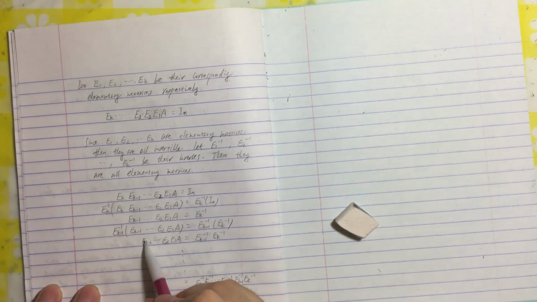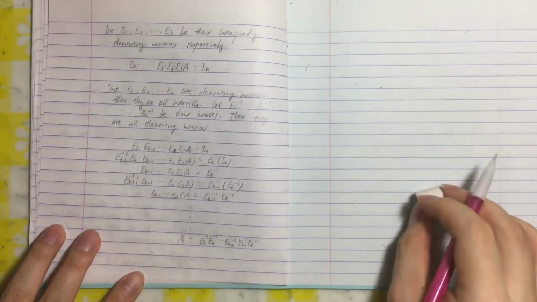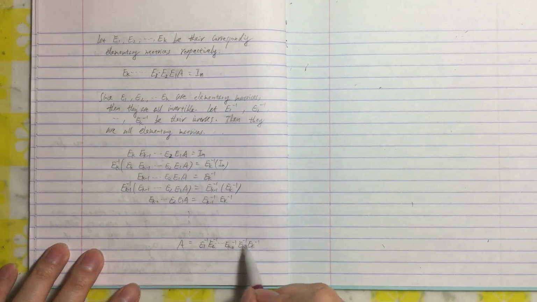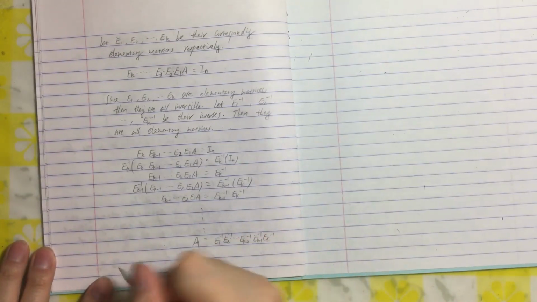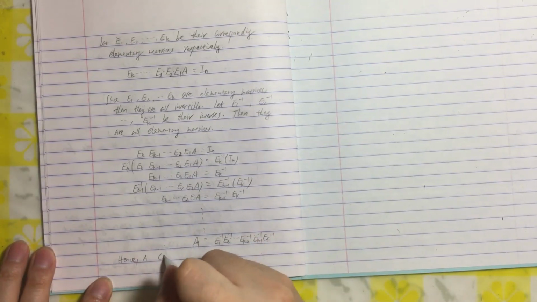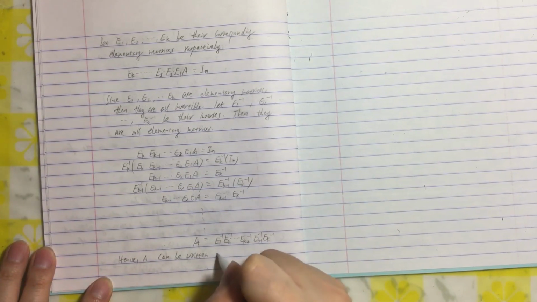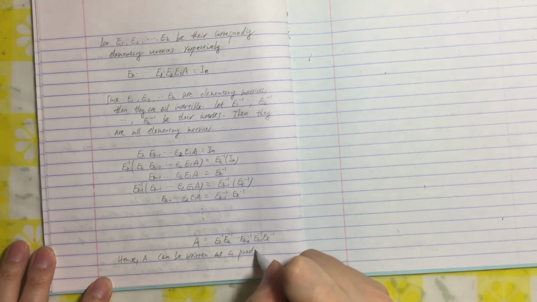On the left side, eventually all of these cancel: E_{k-2}, ..., E2, E1 all cancel. What's left is the letter A. So matrix A can be written as a product of these matrices, and we know that they are all elementary matrices. Hence A can be written as a product of elementary matrices.